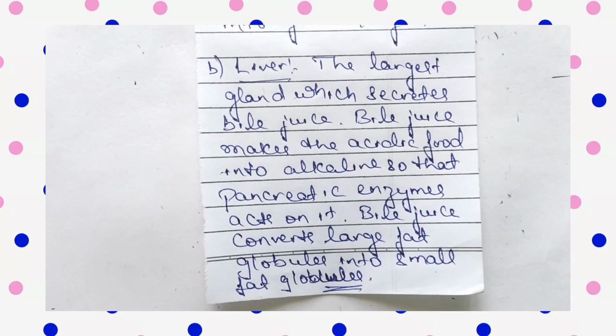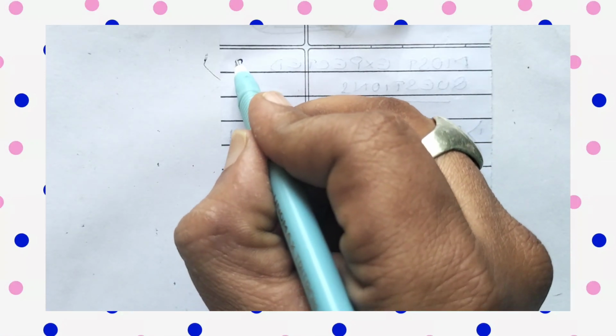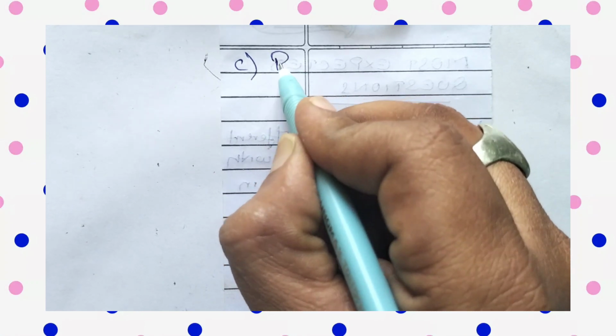Now let us see the third one. The third gland is the pancreas.